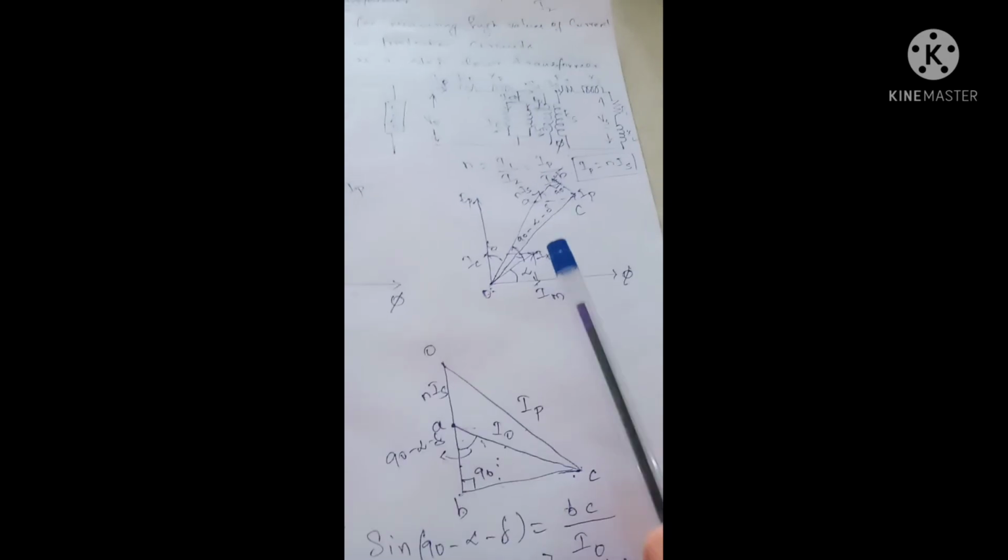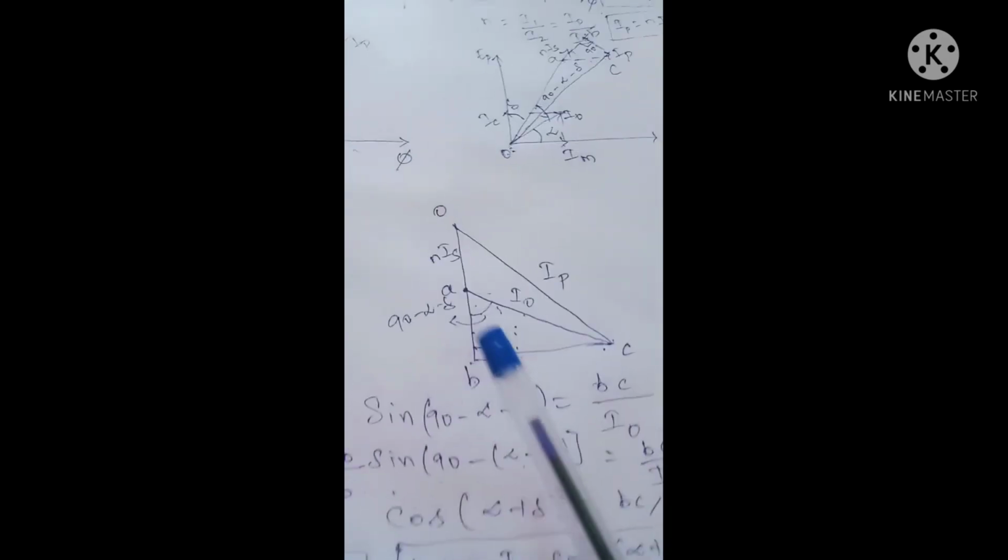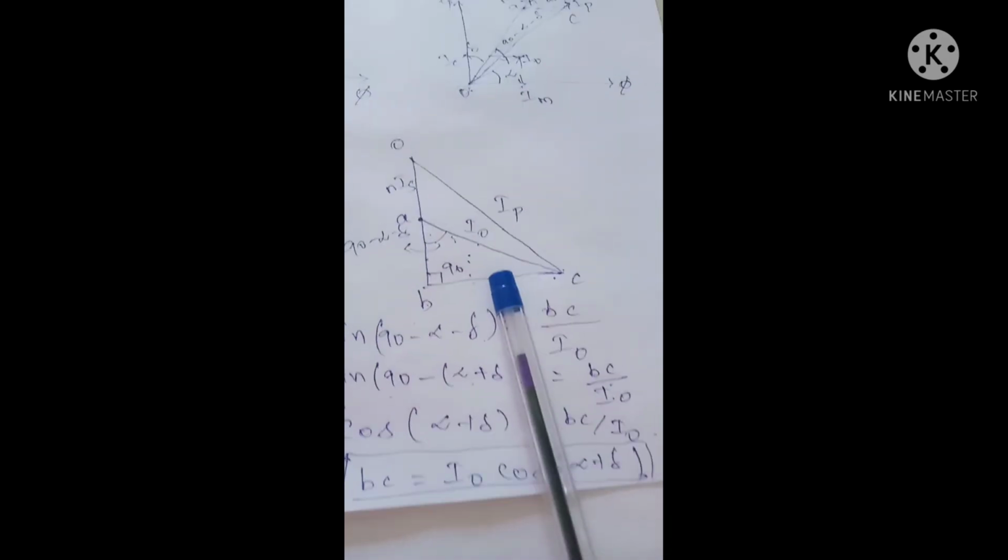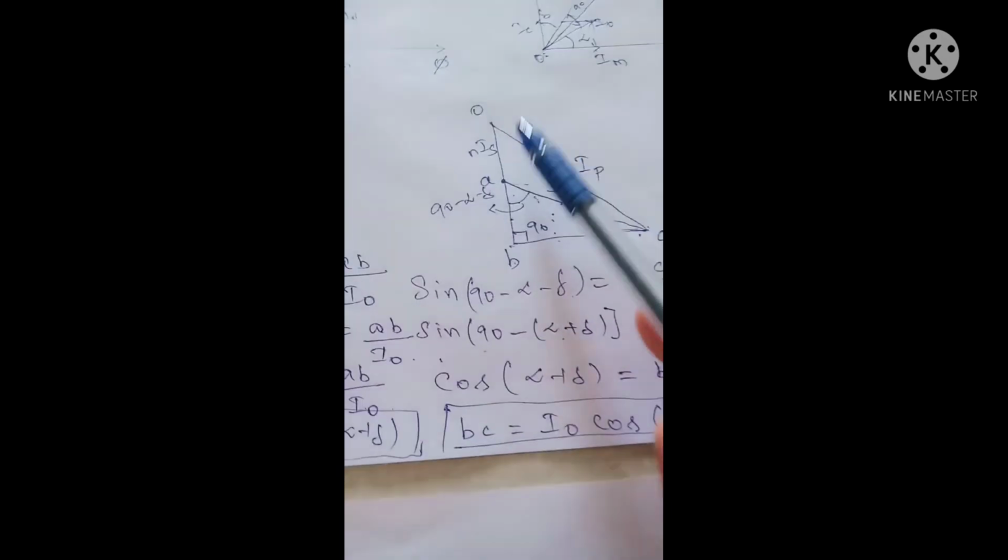So I have taken a particular portion from the phasor diagram. With this triangle we have derived the equations for sin theta and cos theta, and then we are going to consider this entire triangle. For this entire triangle OBC, we make use of Pythagoras theorem.